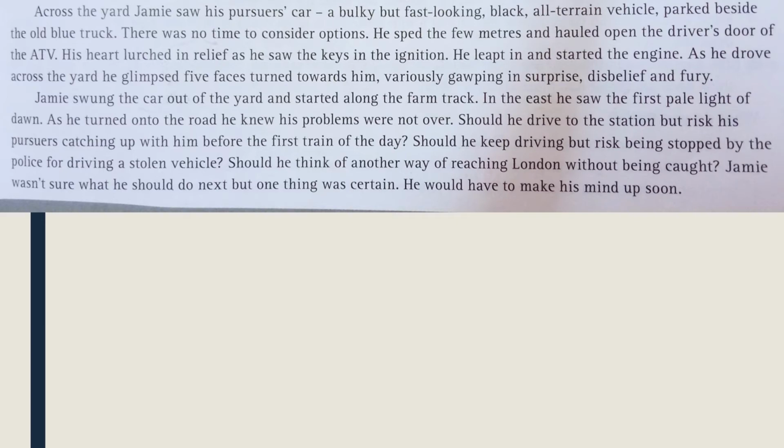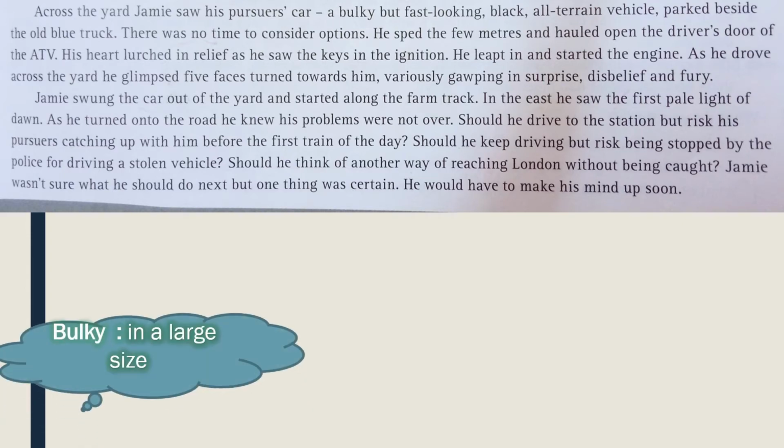Across the yard, the courtyard. Jamie saw the car of the three men. Bulky means in a large size. Fast means it looks quick. Looking black all-terrain vehicle, a modern car. Parked beside the old blue truck, which belonged to the farmer, parked in front of his house.